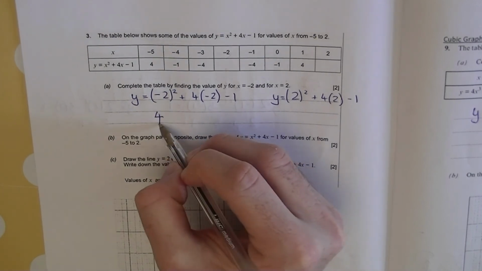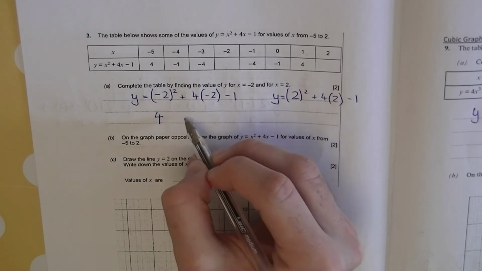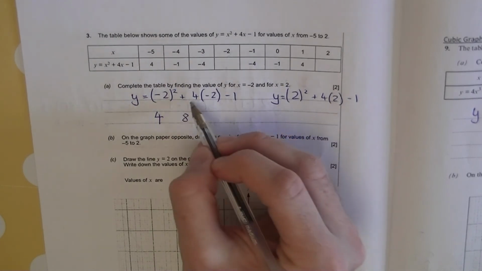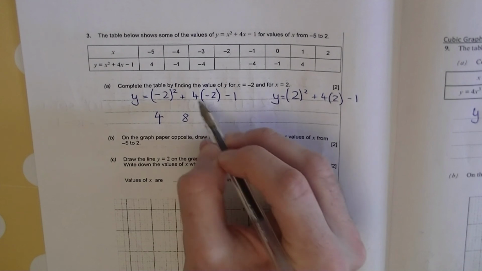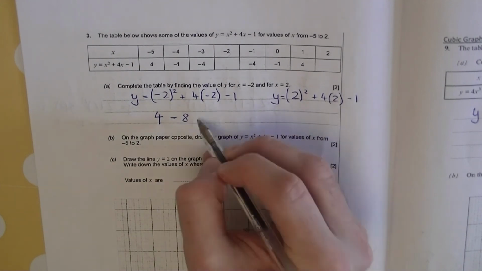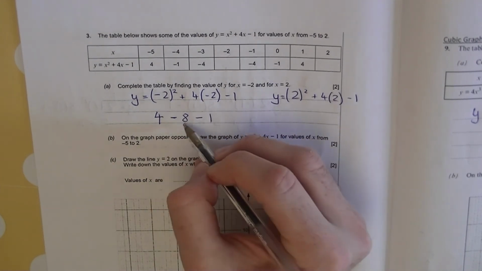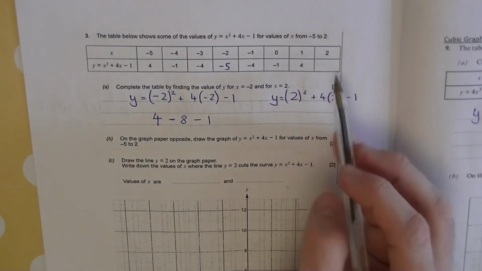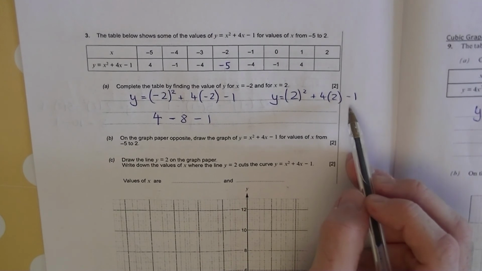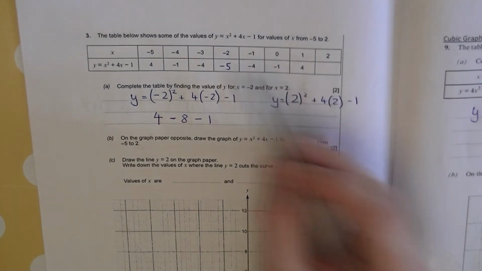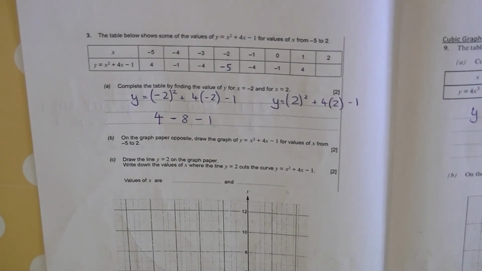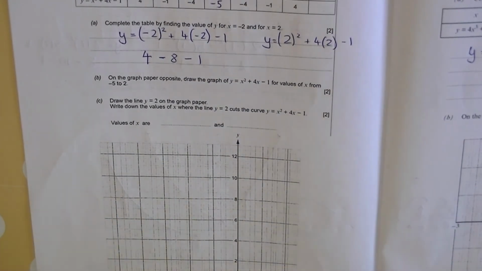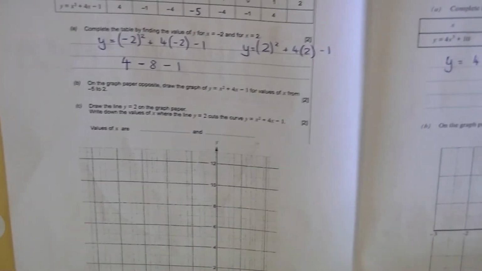But x squared, if I'm swapping x for minus 2, squared is minus 2 times minus 2, which is positive 4. Then I've got 4 times 2, which is 8, 4 times x, which is 8, but plus 4 times minus 2, a plus times a minus is a minus, and then minus 1. 4 take away 8 is minus 4, take away another one is minus 5. You do the same, but swapping x for 2. Try and follow them. Once you've got all these coordinates, plot them, you should get that nice quadratic curve again. And that one should be okay for you.